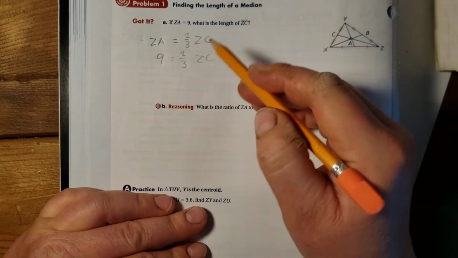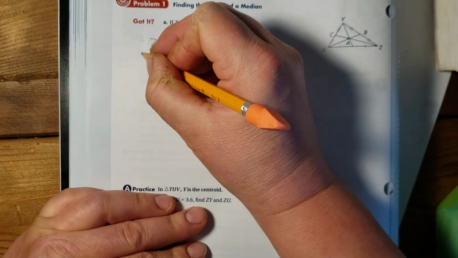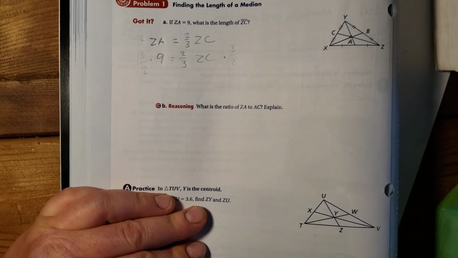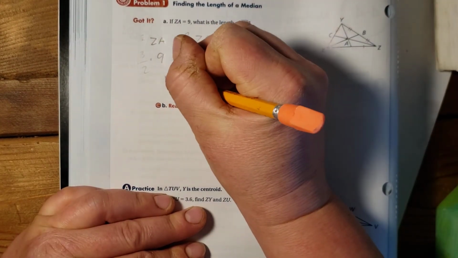To get rid of a fraction, we multiply by its reciprocal, so 3/2 times 9. If you don't know what that is off the top of your head, you can grab a calculator, and we have 27 divided by 2, so we'll have 13.5.